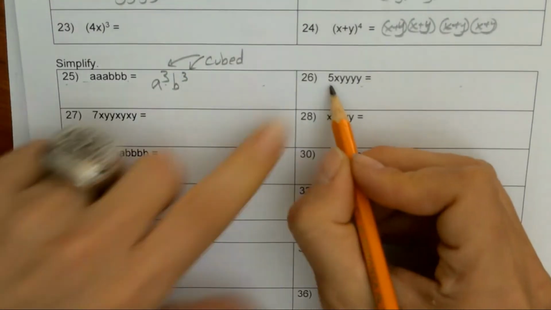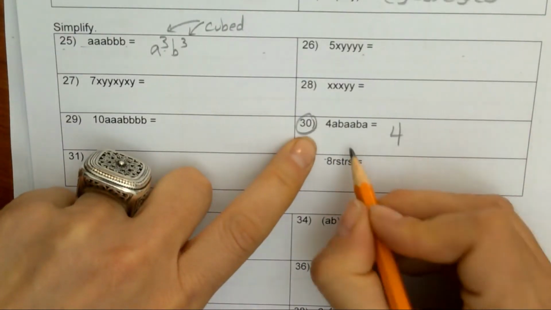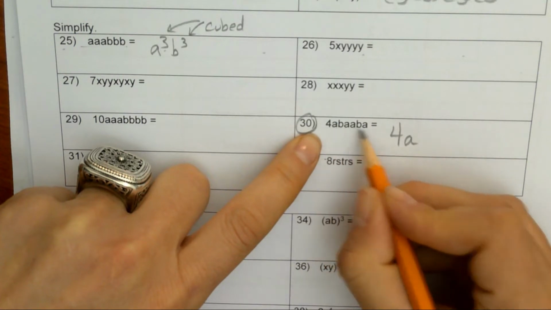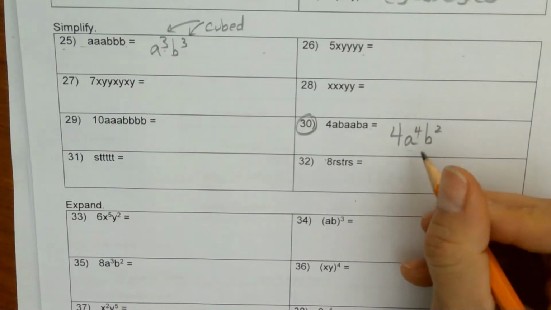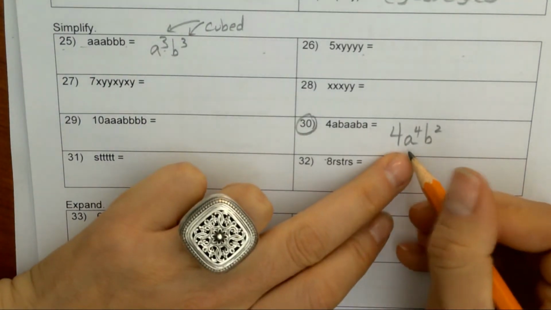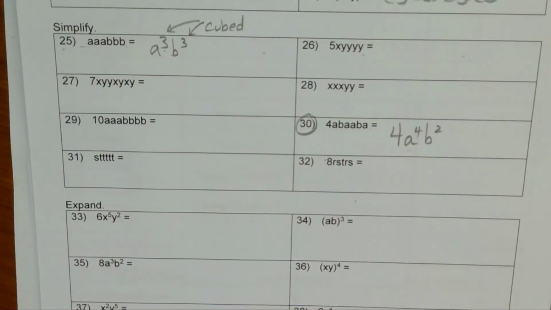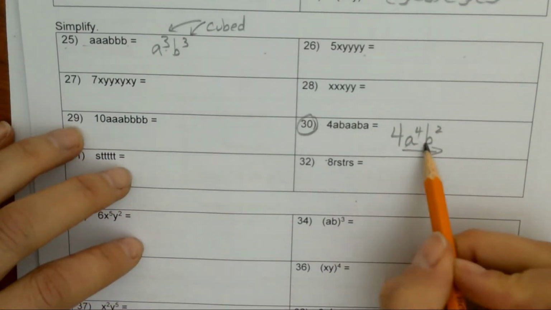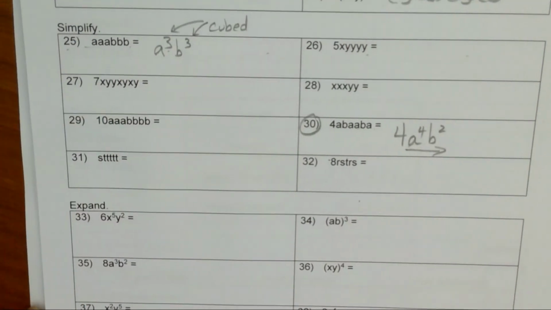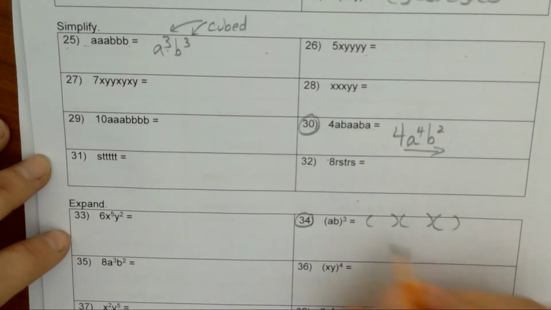Okay. When we have numbers, we always have to put the number first. So let's do 30. So I put the 4 first, and how many a's? 1, 2, 3, 4. And how many b's? 2. So when we do our letters, our variables, we always write them in alphabetical order. So like A, B, C, D, E, F, G. So A comes first. Okay, so we always have it going alphabetical. A, B, C, D, E, F, G. Okay, let's do 34. So this says, write this bracket 3 times. And whatever's in the bracket, put it back in.